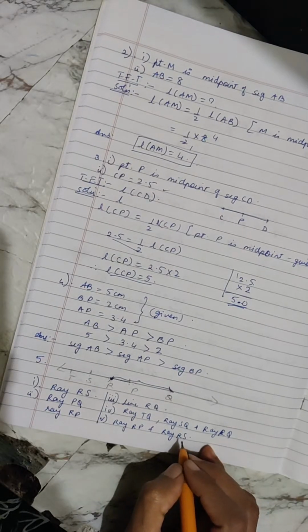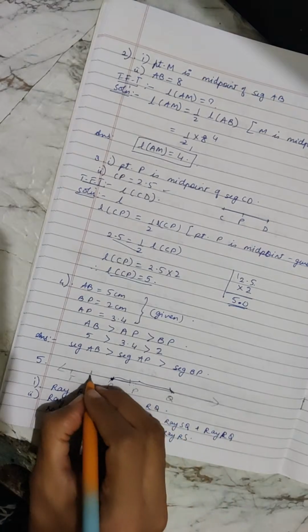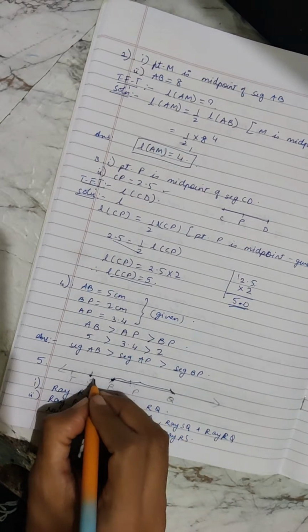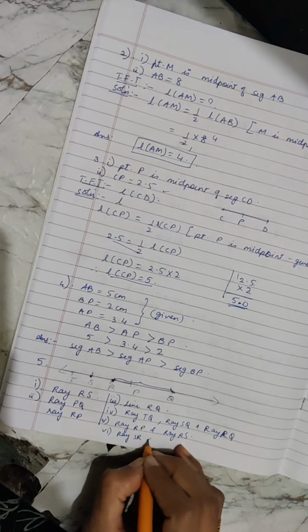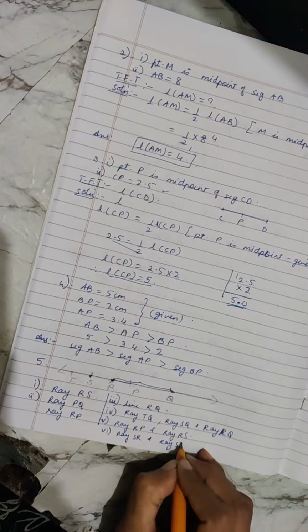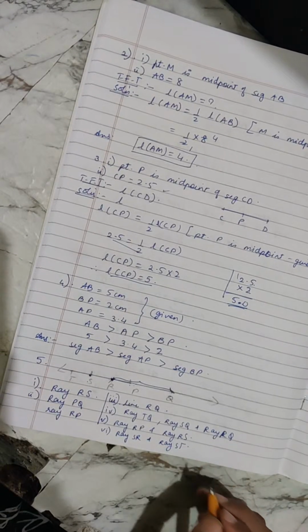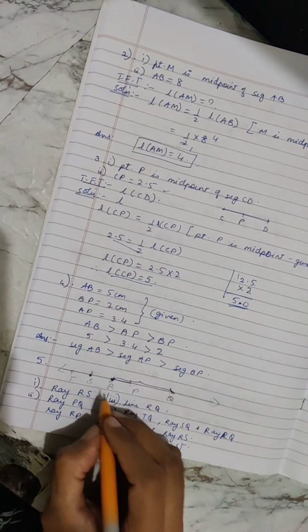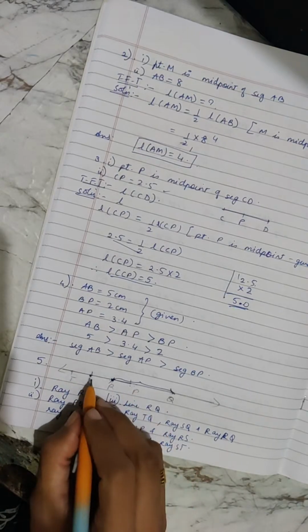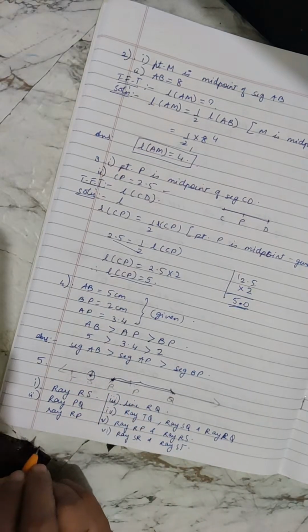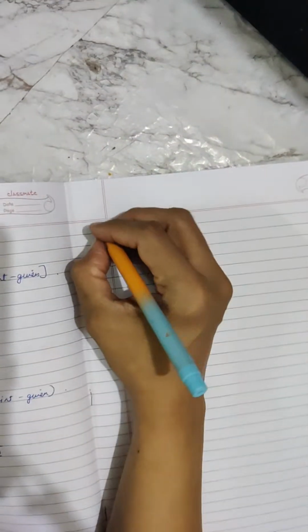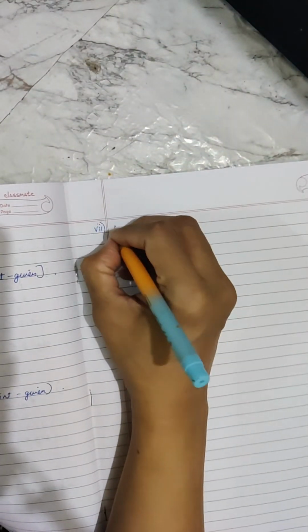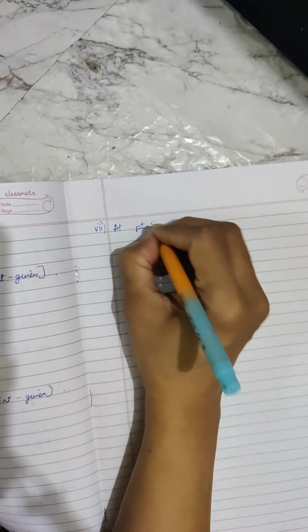Write any two rays with common endpoint S. So SR and ST. So ray SR and ray ST. Write intersection of SP and ST. Okay, SP and ST. Obviously they are intersecting at point S. So your answer will be at point S.